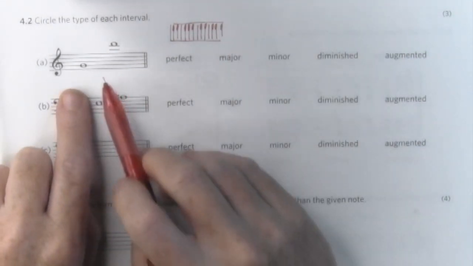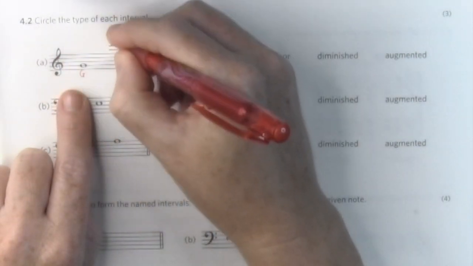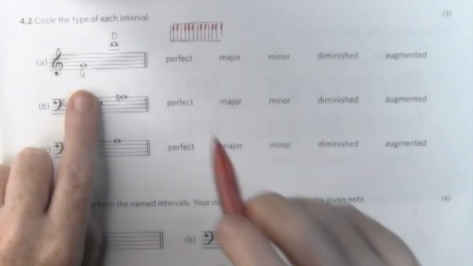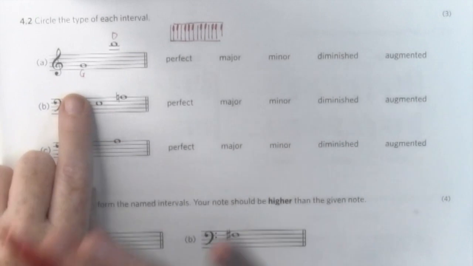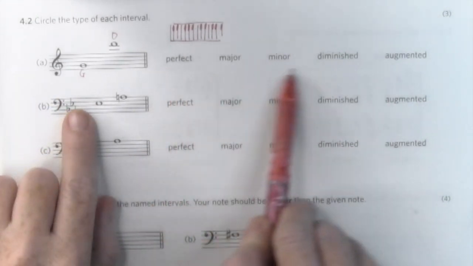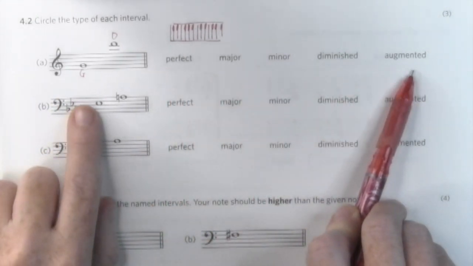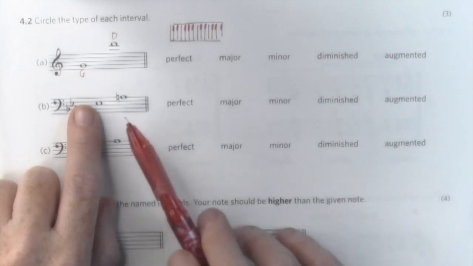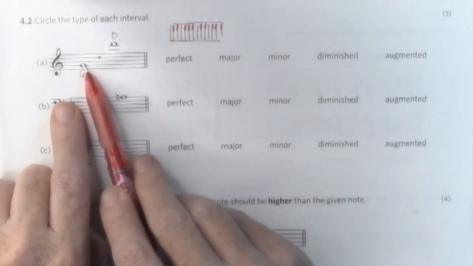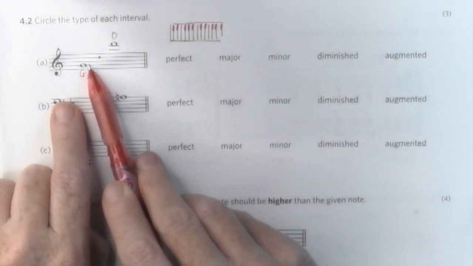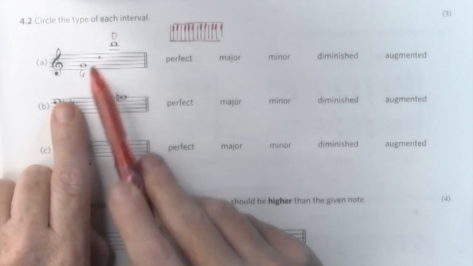Sol and Re. It is a fifth, but it's more than an octave apart, so it's compound. Never mind, because to identify the type of the interval, we don't need to state whether it's compound or not. So let's assume it is a simple interval.